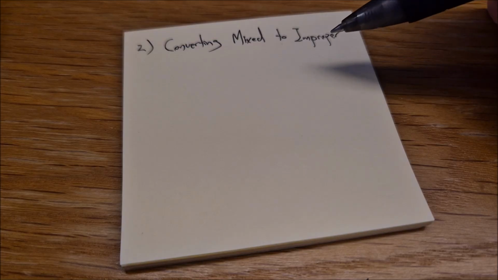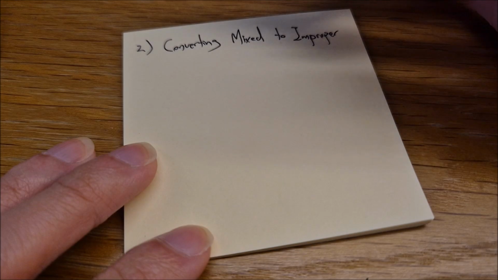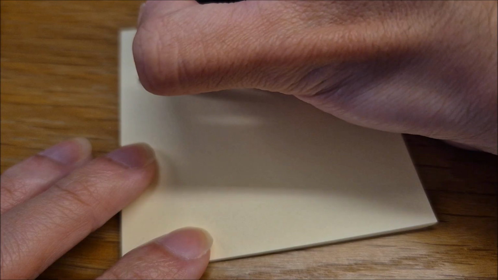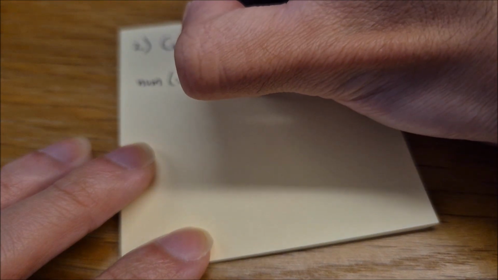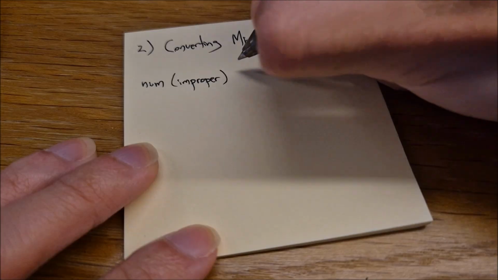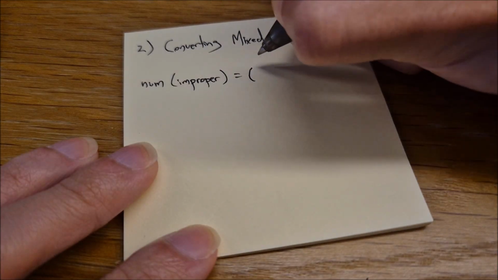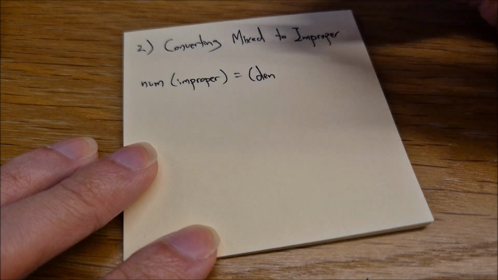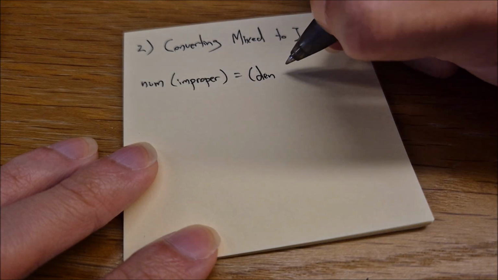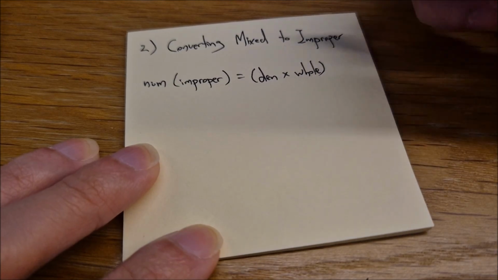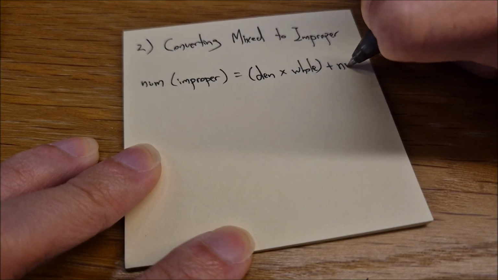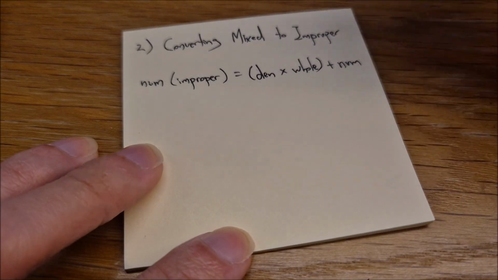Alright, so now we're going to look at how to convert mixed fractions to improper fractions. I'll just write it in general terms for now. The numerator of the improper fraction is going to equal the denominator of the mixed fraction multiplied by the whole number, and it's going to be added to the numerator of the mixed fraction.